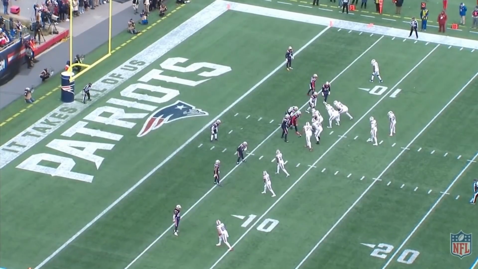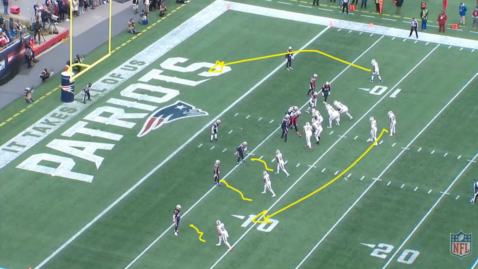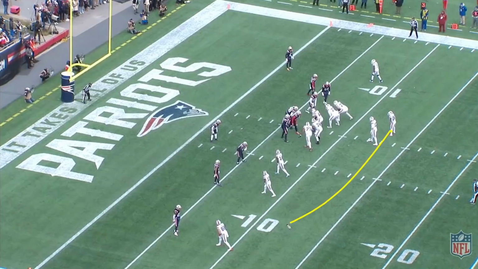If for some reason we loved this screen, so say they didn't adjust, or say we liked the numbers, so right here we're going to be able to fast motion. If you like it, if you like the numbers, the leverage, block, block, block, throw it. If you don't, you're going to have a glance for the vertical threat. So horizontal stretch, vertical stretch, and we're going to have a quarterback run. Whether it's a draw or inside zone, it really doesn't matter.